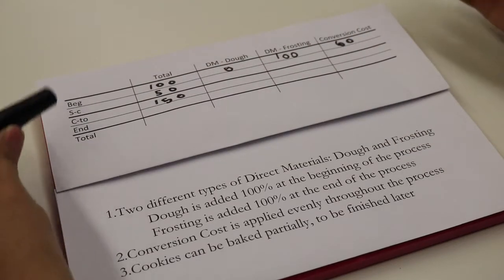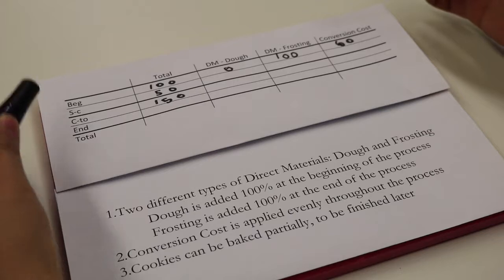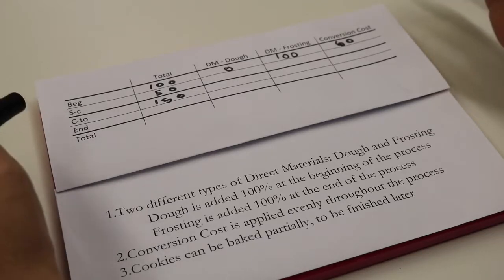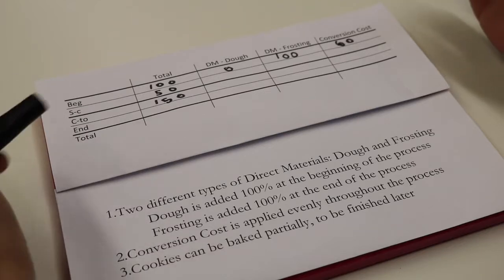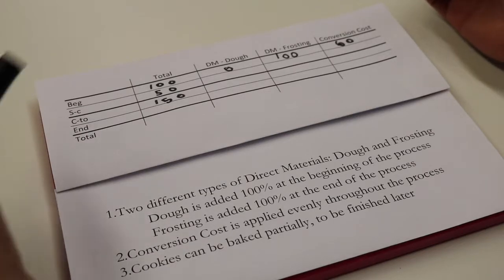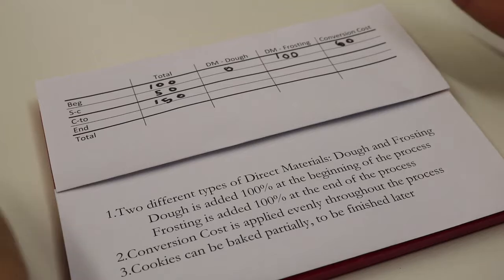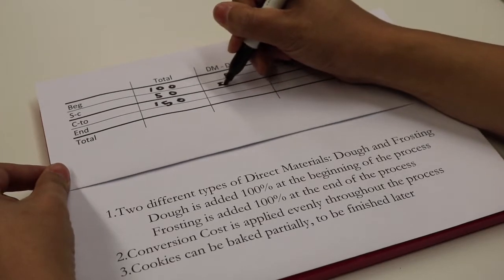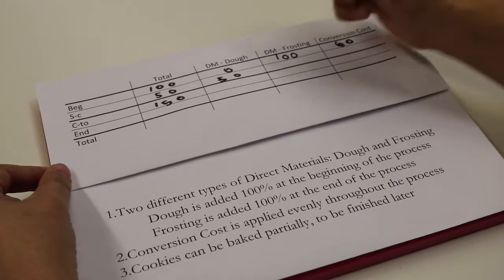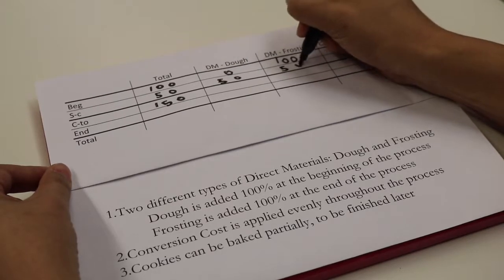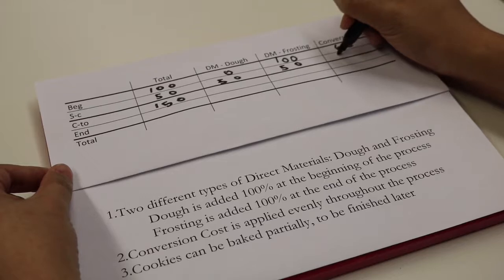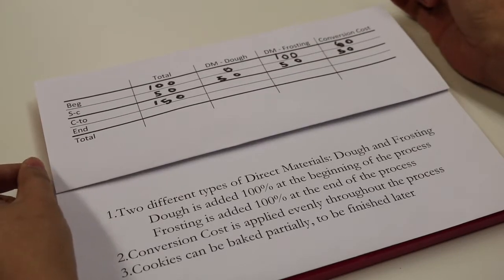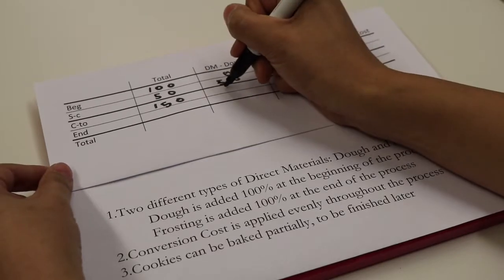And because started and completed implies that these cookies were started and completed in this period, every direct material and all of the conversion costs were added this period as well. So all of the dough for 50 cookies and all of the frosting for 50 cookies and all of the conversion costs for 50 cookies were added this period. And we're just going to add them down.